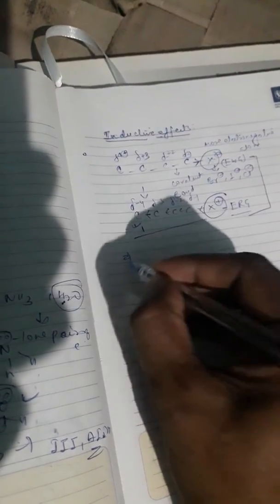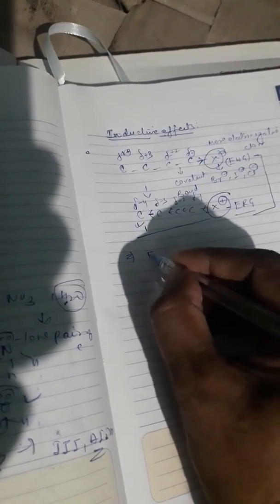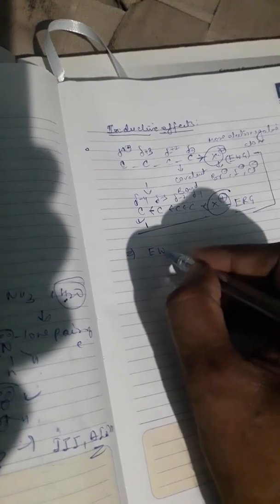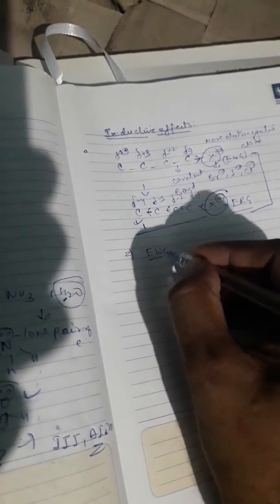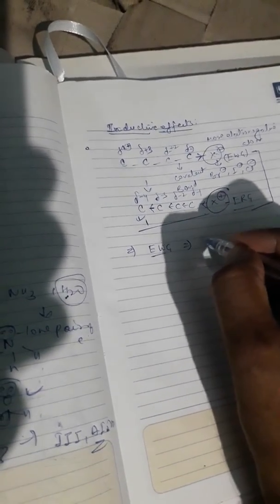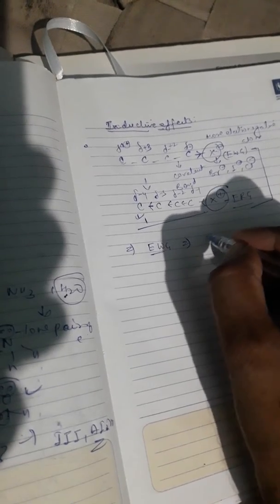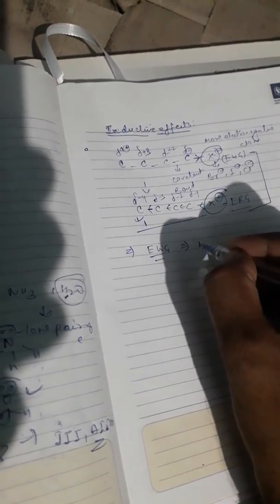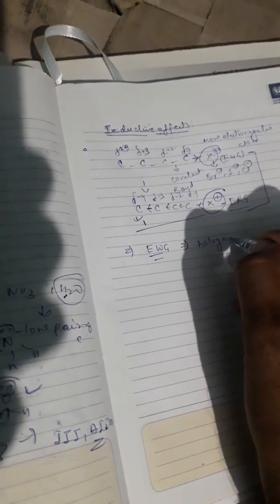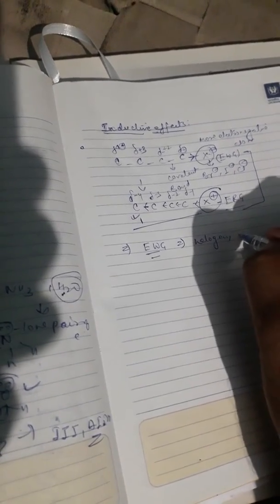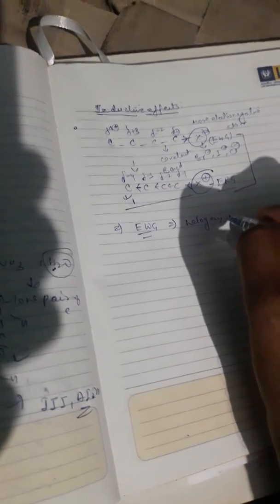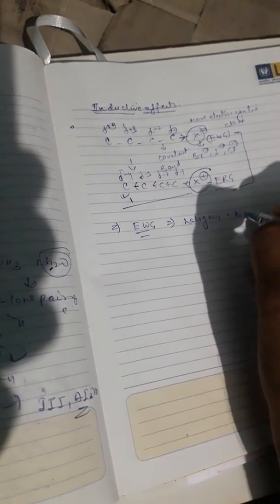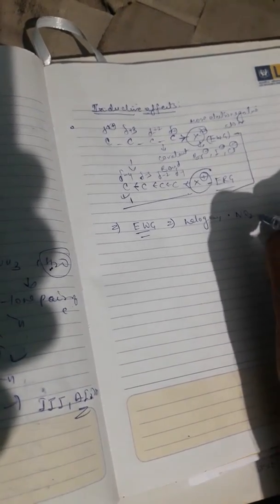So what happened here, electron withdrawing group. First of all you should consider what is an electron withdrawing group. Electron withdrawing means it withdraws, these may be chloro or halogen, you can say. Halogen, and it can be NO2. Okay, it can be CHO, it can be acid.